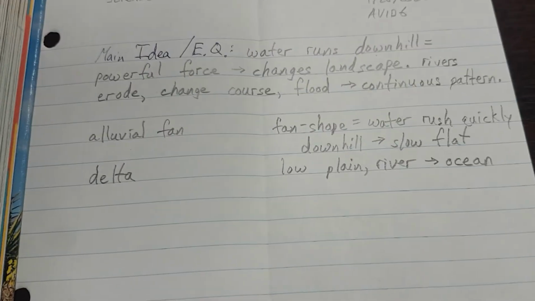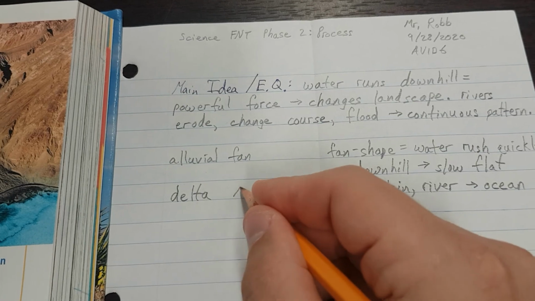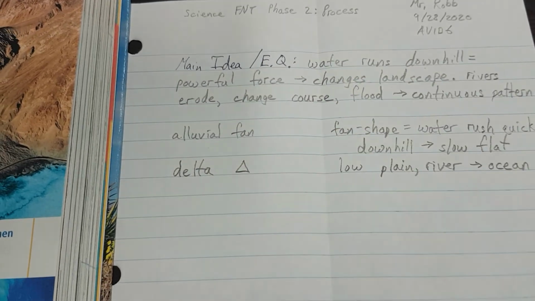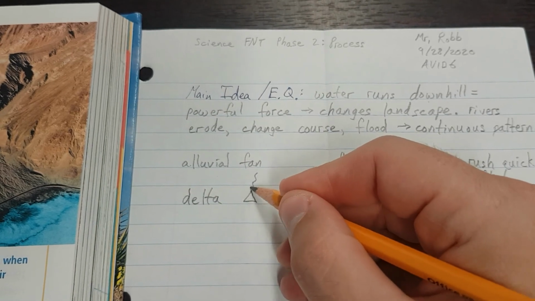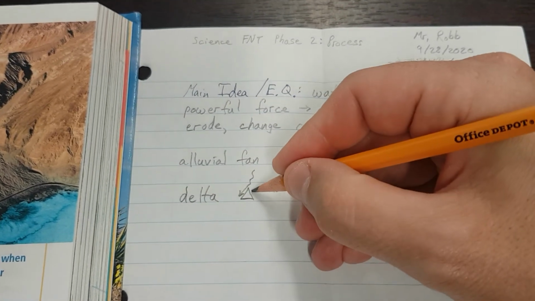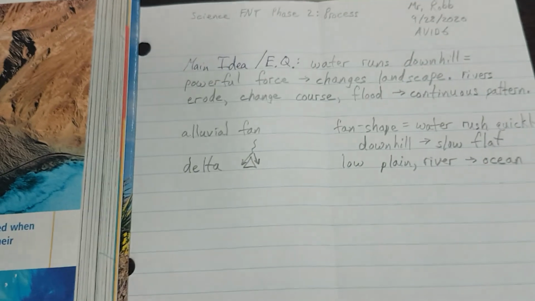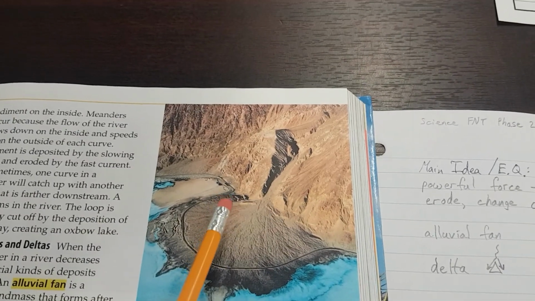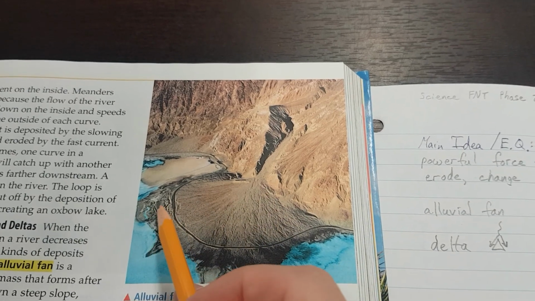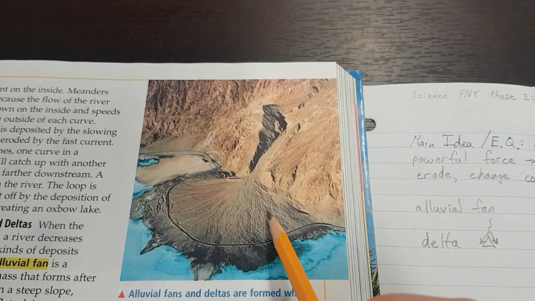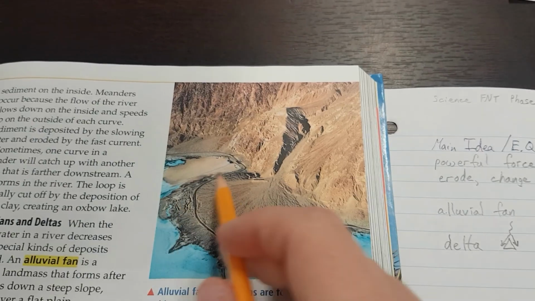Okay, another little trick. Delta in math is like a triangle. Okay, we're going to draw that little triangle. Well, here comes the river, and then it spreads out kind of in a triangle pattern. Notice that the alluvial fan is almost like that pattern. Like if that's the point, there is almost like a little bit of a triangle shape in that semicircle.